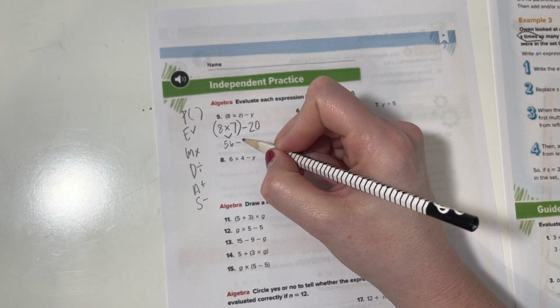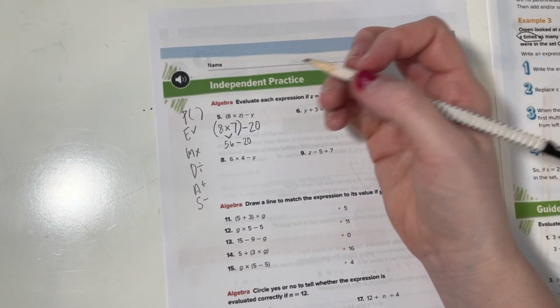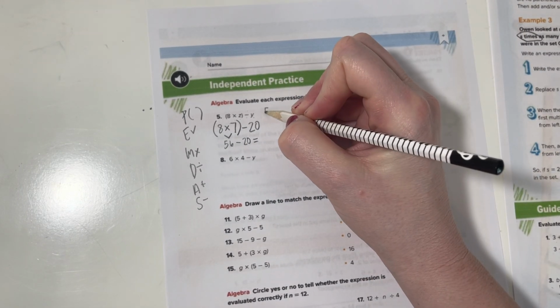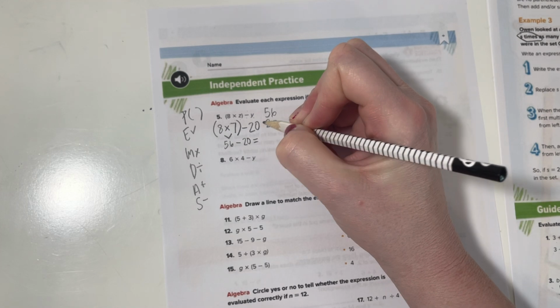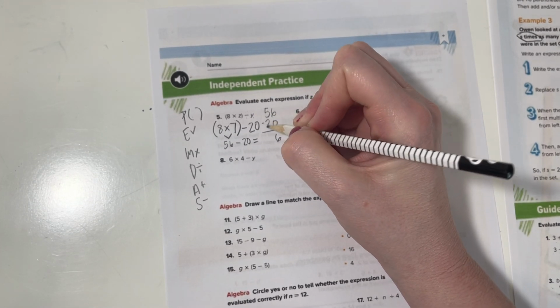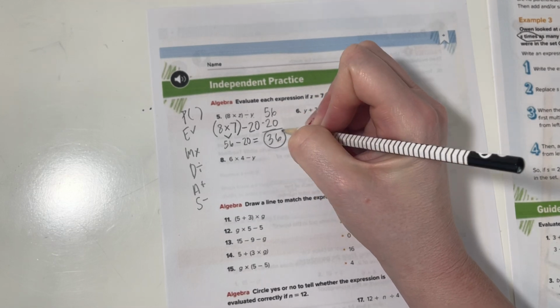Then I just bring down everything else, minus 20. And 56 minus 20, if you can't do it right here, just come rewrite it. 56 minus 20. 6 minus 0 is 6. 5 minus 2 is 3, equals 36.